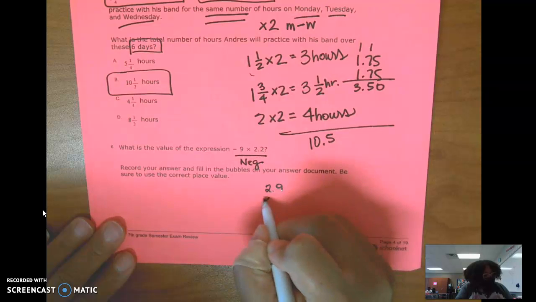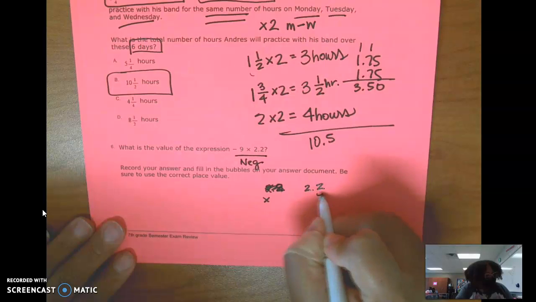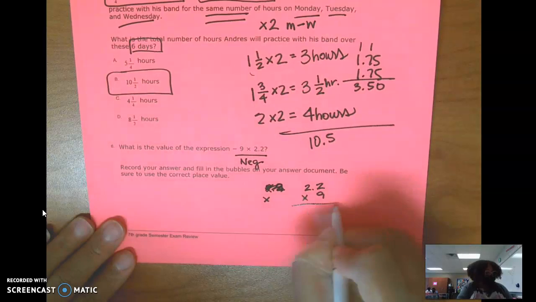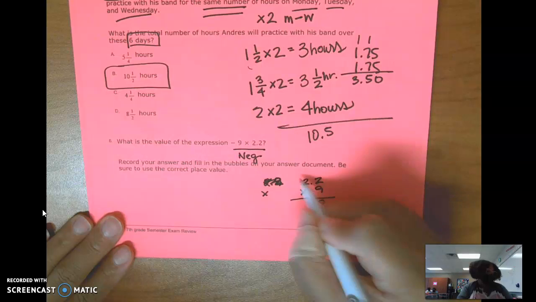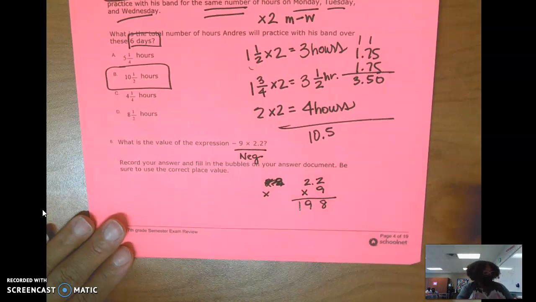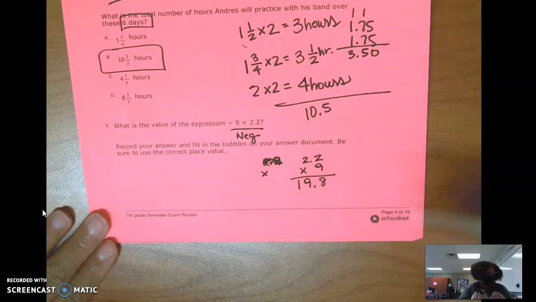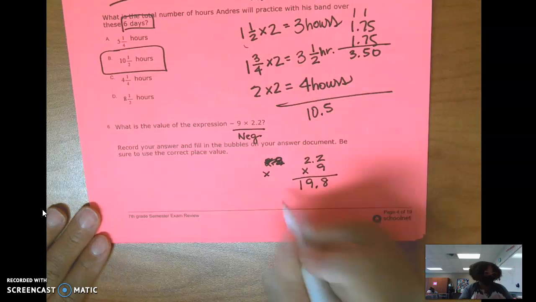2.2 times 9. 9 times 2? 18. 9 times 2 again plus 1. 19. Where does my decimal go? And what kind of 19.8 is this?